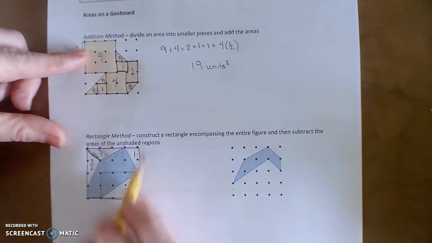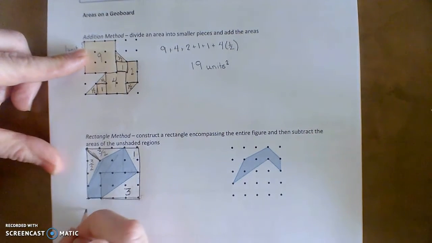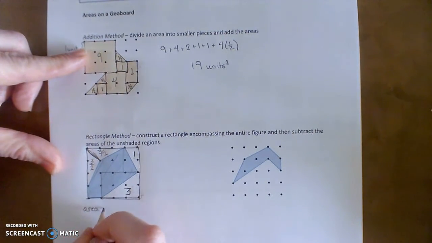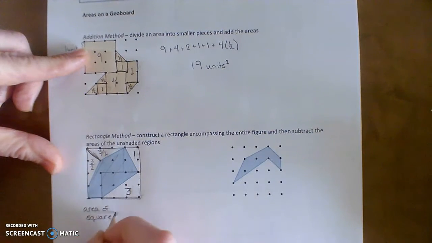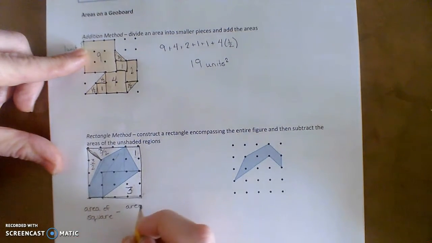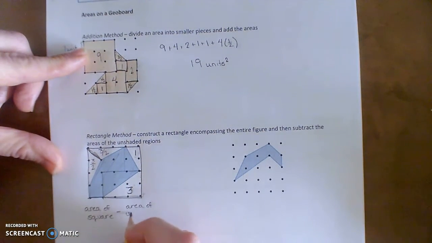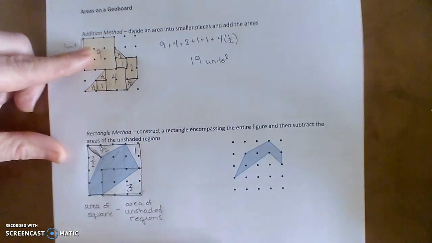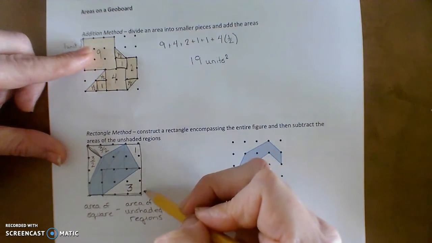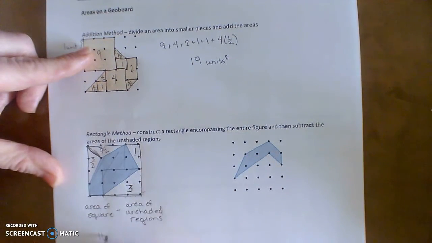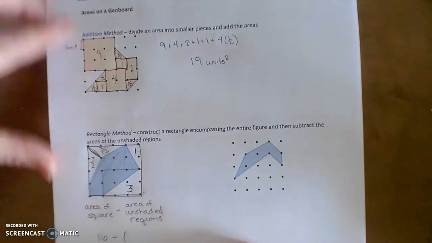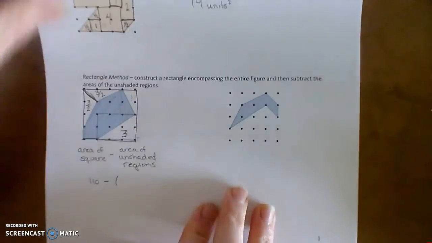All right, so now the area of this shaded region would be the area of the square minus the area of the unshaded regions. So the square is 4 units by 4 units. That's 16 square units. And now let's subtract off.